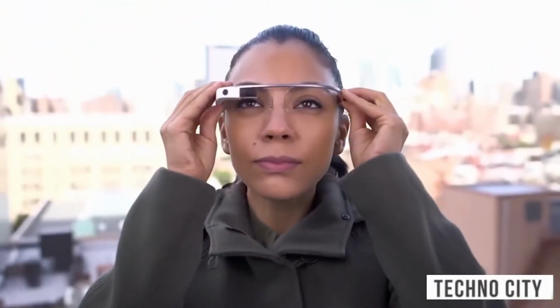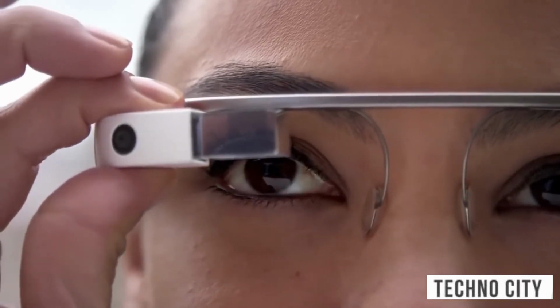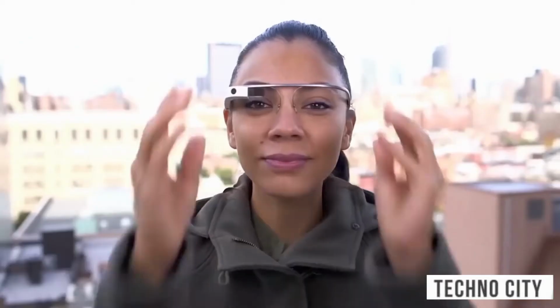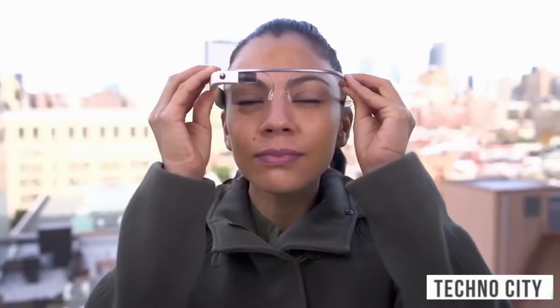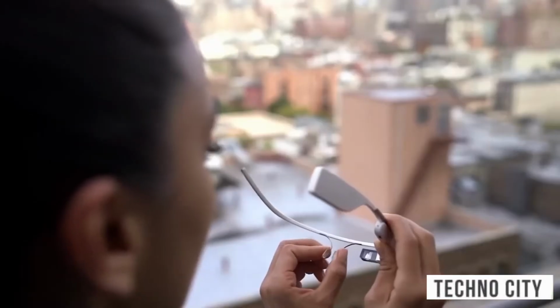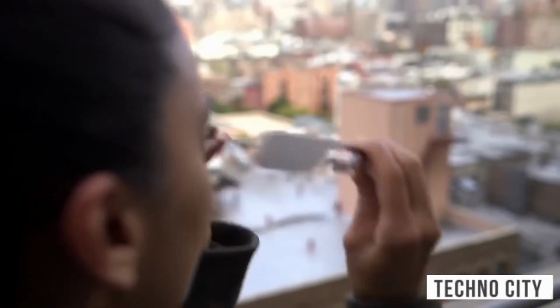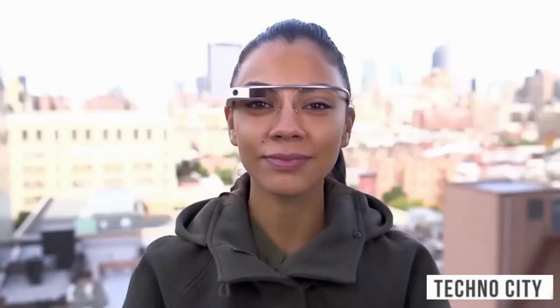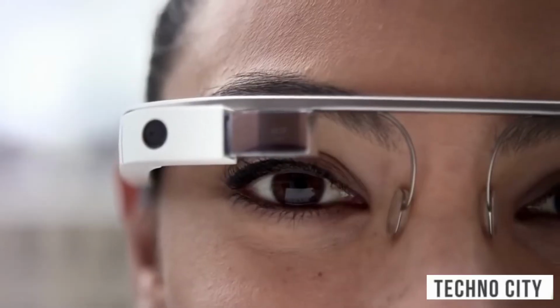Put Glass on. Rotate the display to see the entire image. To get the right fit, adjust the nose stems. These stems are designed to be adjustable, so don't worry about bending them. The nose pads sit on the bridge of your nose, right there. The display should be above your line of sight.